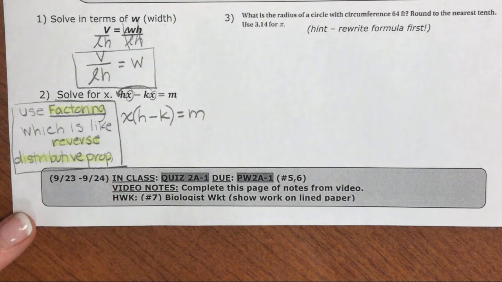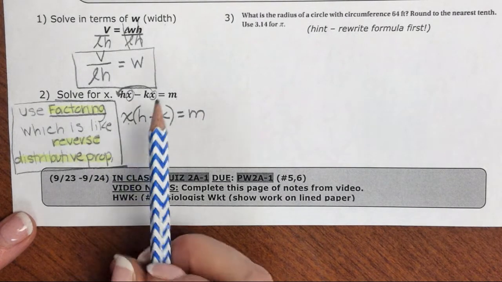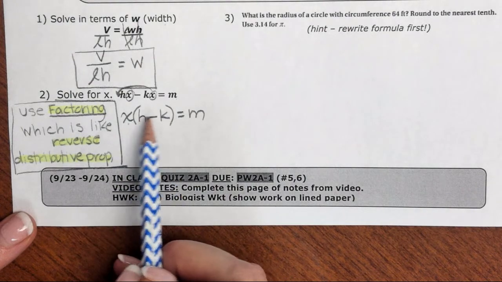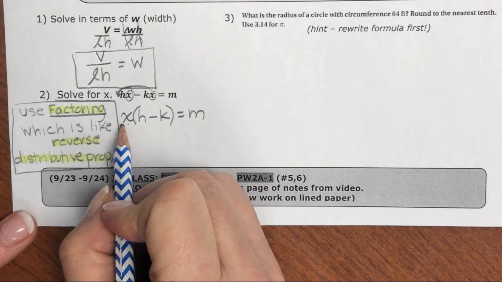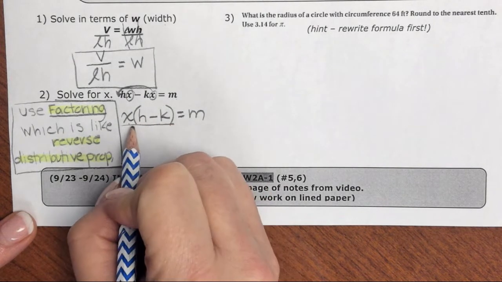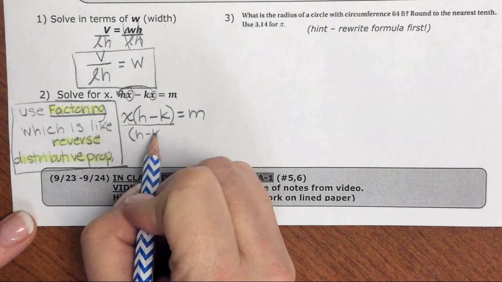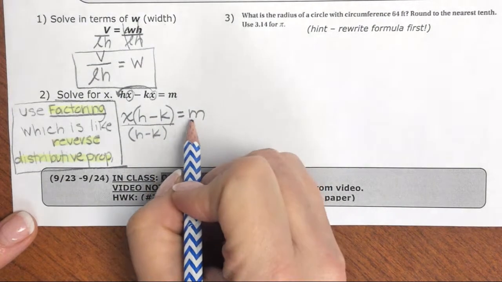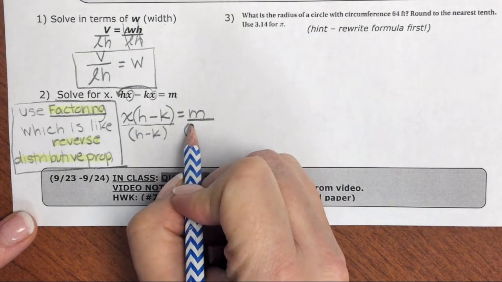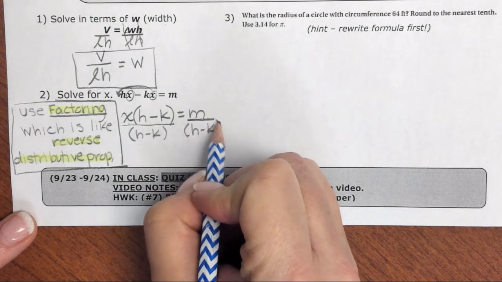Oh, that's not too bad. Now I only have one x. So what I'm going to do now is to get the x isolated, I'm going to divide by this expression in the grouping symbols next to it. So I'm going to go ahead and divide this side by h minus k because it's the whole difference there, not just part of it. And h minus k here.